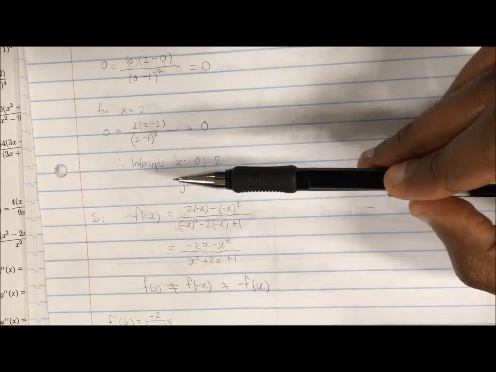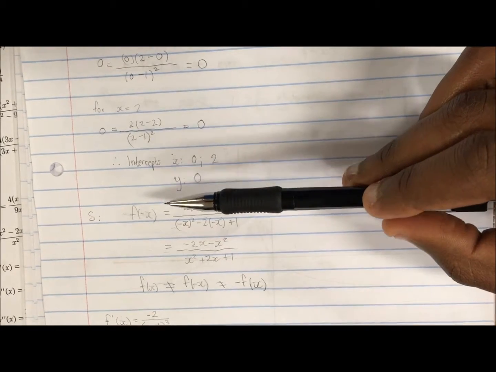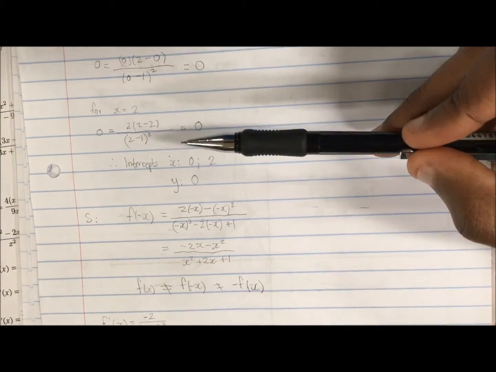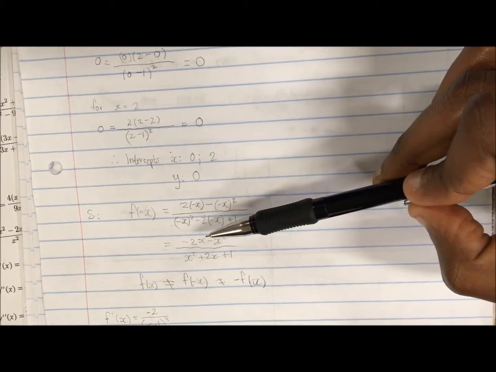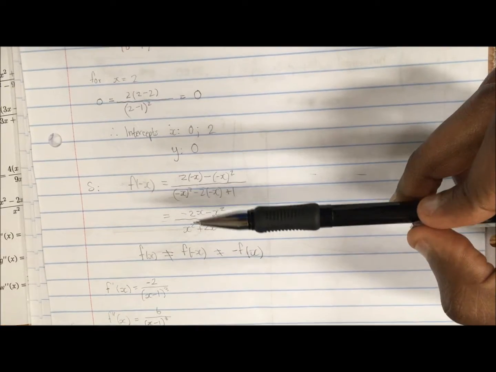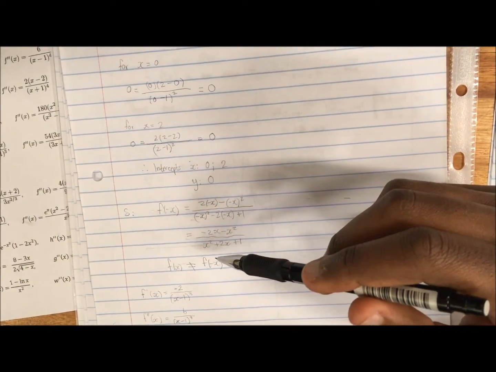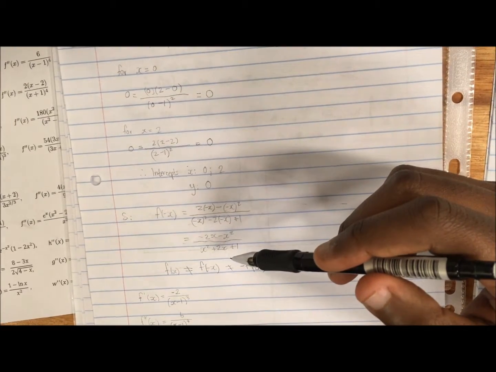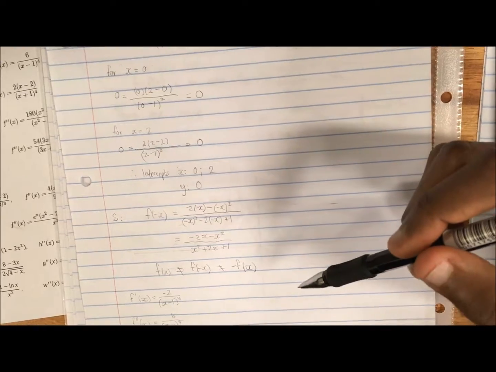It's not an even function, because when we make our x negative, it does not equal our original function. Therefore, f of x is not equal to f of minus x, and it's also not equal to minus f of x.